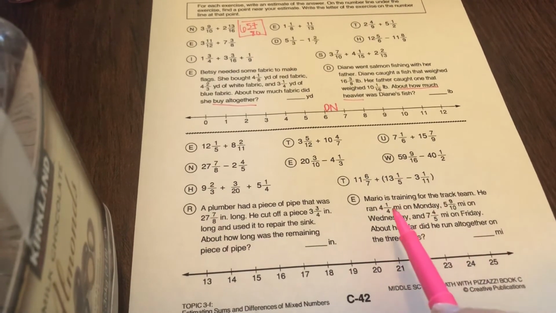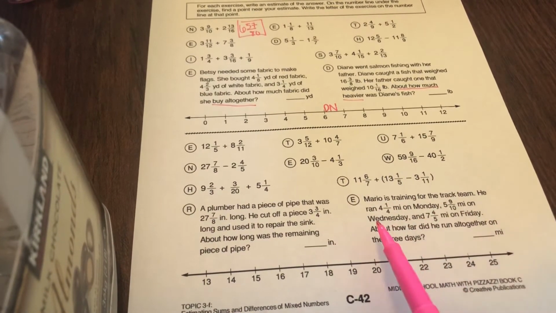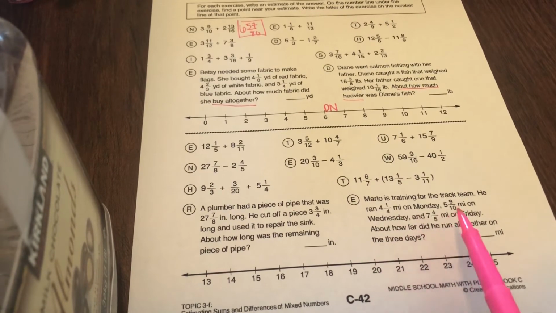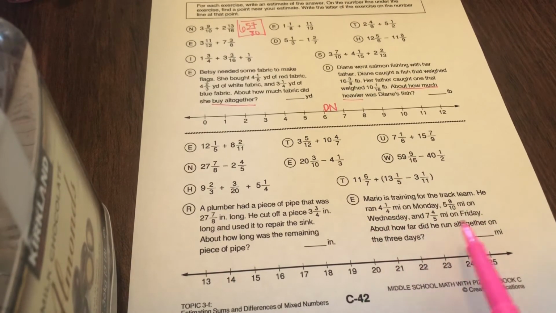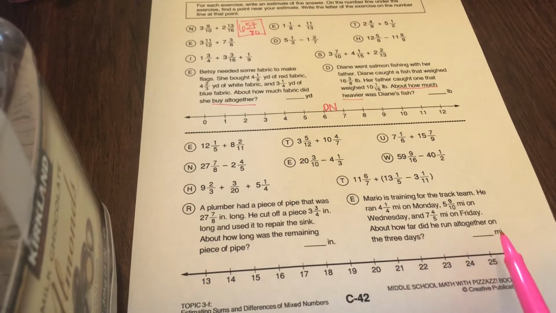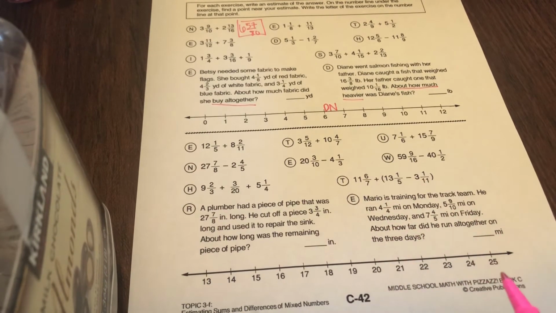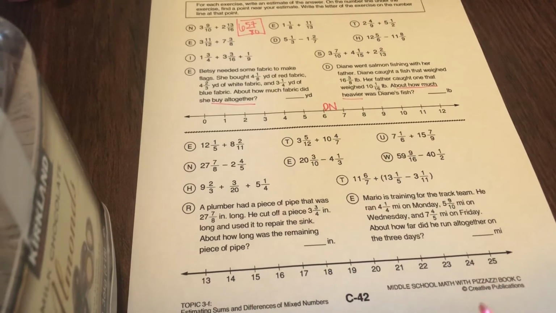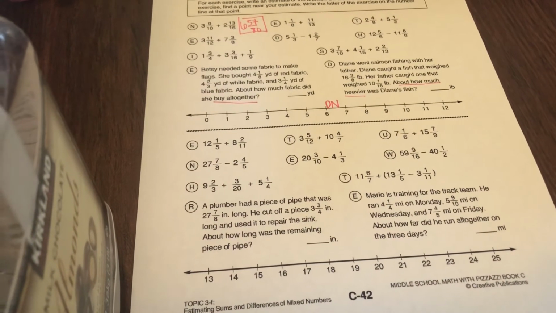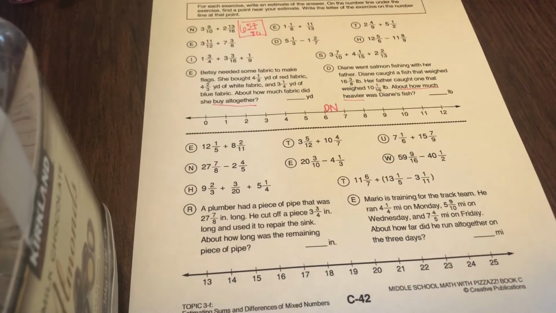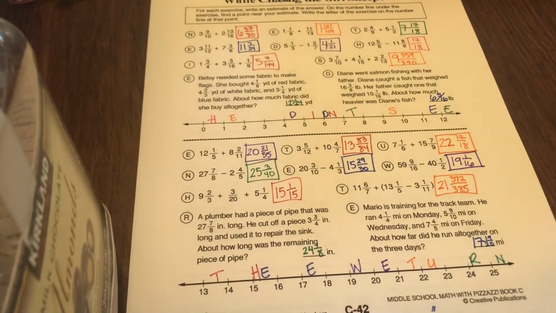Last word problem. Mario is training for the track team. He ran 4 1/4 mile on Monday, this much on Wednesday, and this much on Friday. About how far did he run altogether on the 3 days? So you're going to add those 3 numbers. Okay, and that would be it. If you did this impossible worksheet, congratulations. The numbers were very difficult. Here are the answers so you can check yourself.